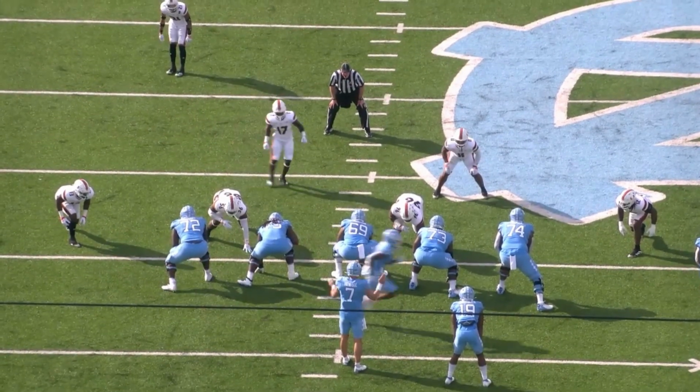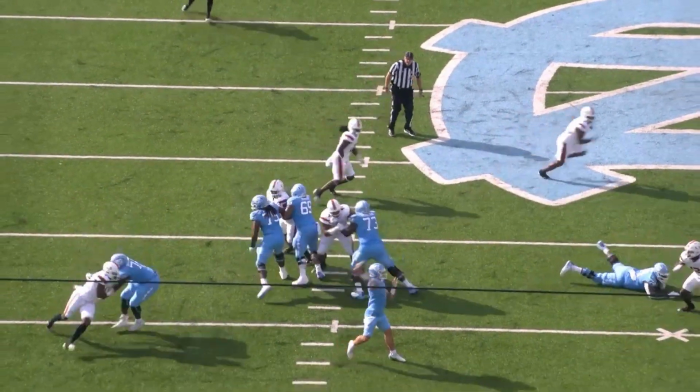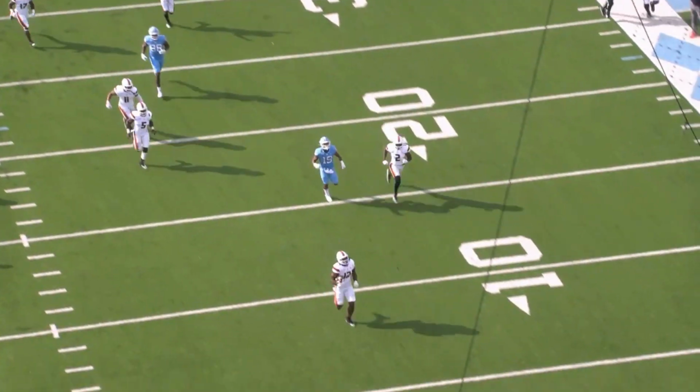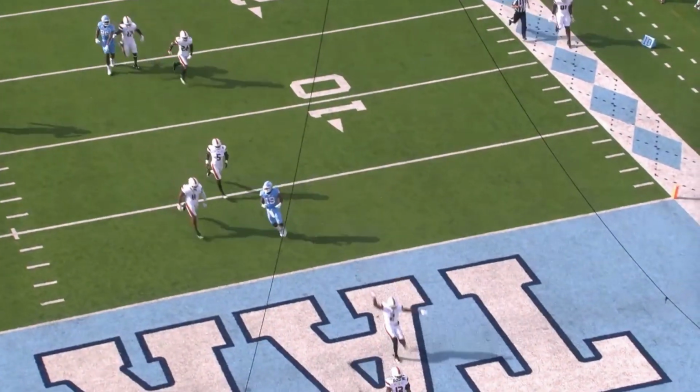And Big 74, help us out. Get him down. Get the hands down. Nice defensive play. That guy could play some offense.